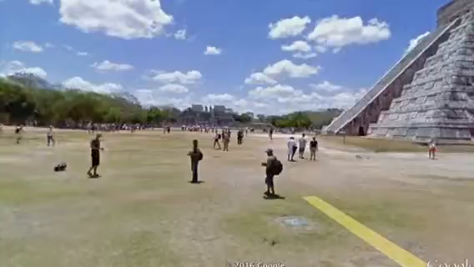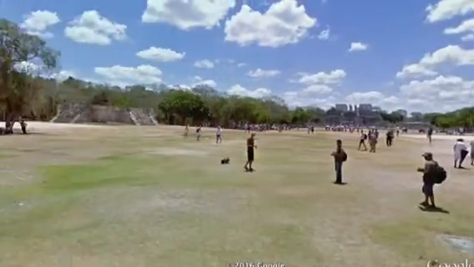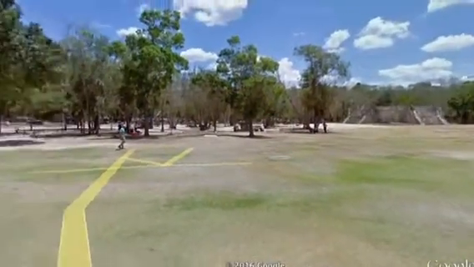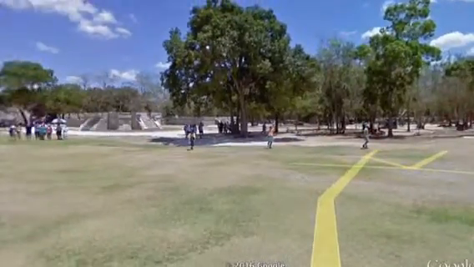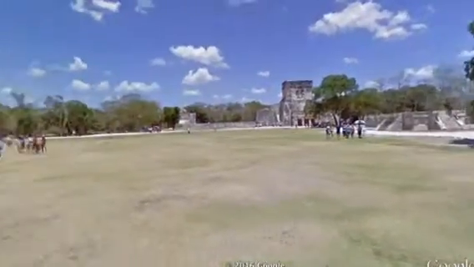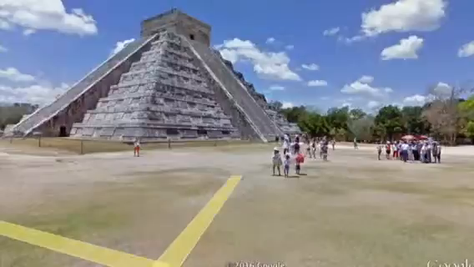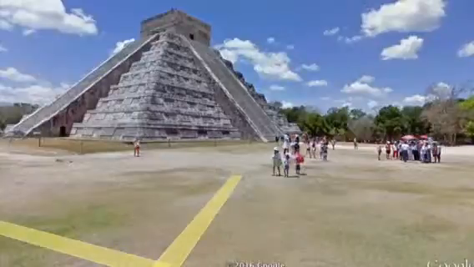And we can take a look around to see that there are actually more buildings, not all preserved as well. Some are just the ground walls. Chichen Itza is located in the Yucatan state of Mexico.